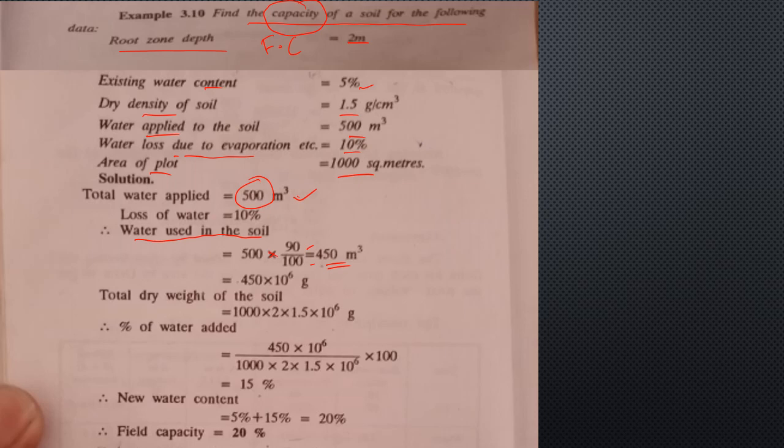This 450 meter cube is converted into grams: 450 meter cube is 450 into 1000 kilogram, multiplied again by 1000 to get grams, that is 450 into 10 raised to 6 gram.